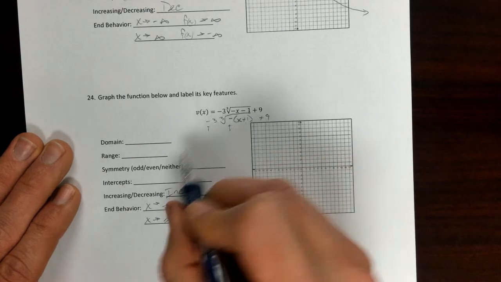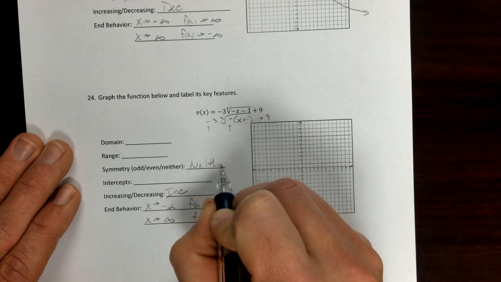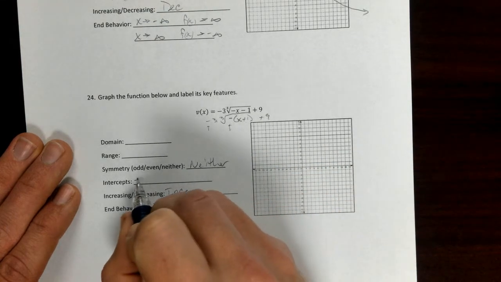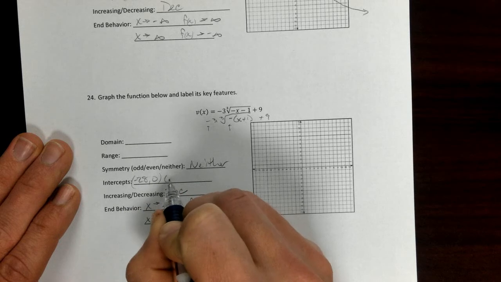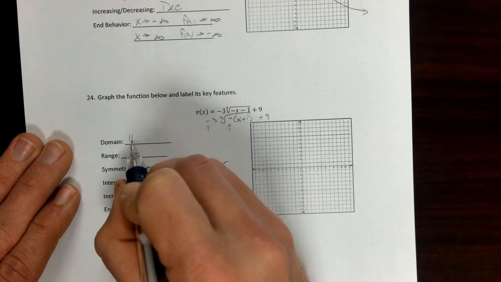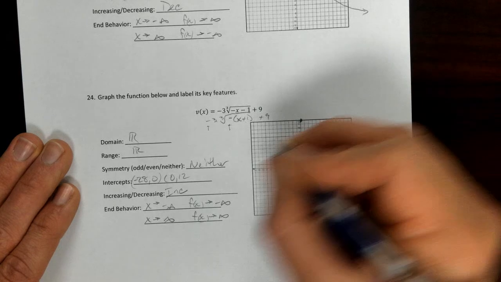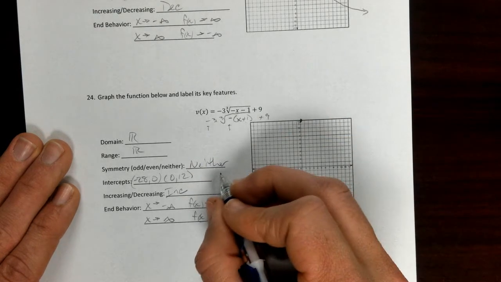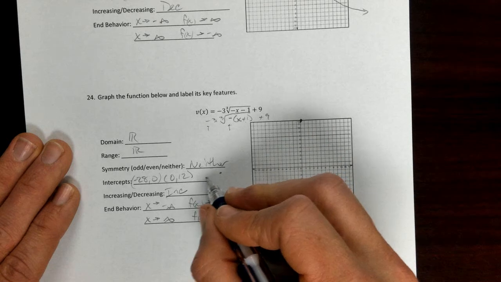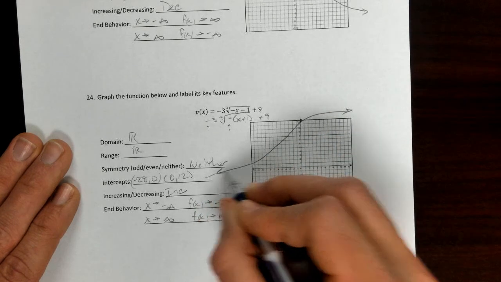I have two transformations here, so it's neither for symmetry. My intercepts are at (-28, 0) and (0, 12). Domain and range are still all real numbers. (0, 12) is my y-intercept, and (-28, 0) is way over here. So my graph looks something like that.